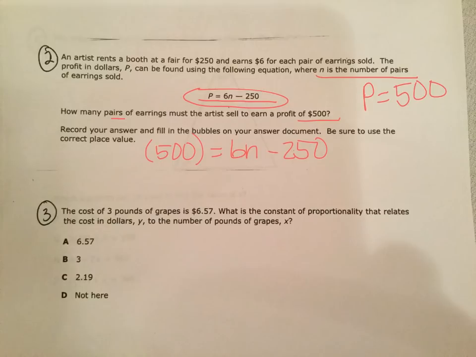Now all I have to do is solve for N. So this would be plus 250 on both sides. What you do on one side of the equation, you must do to the other side. So this equals 750 equals 6N.